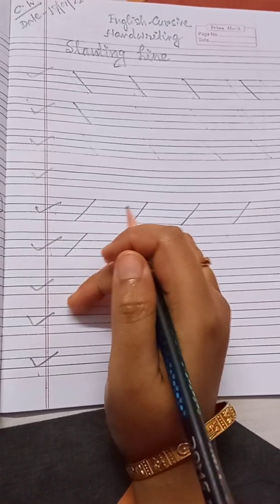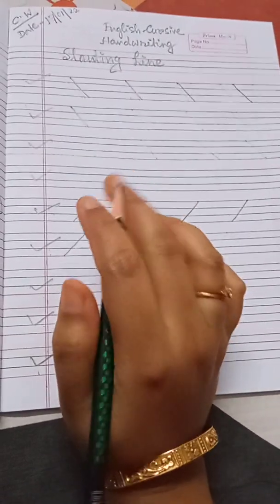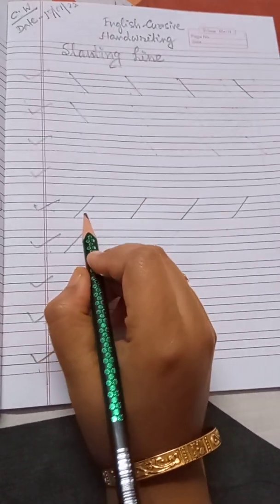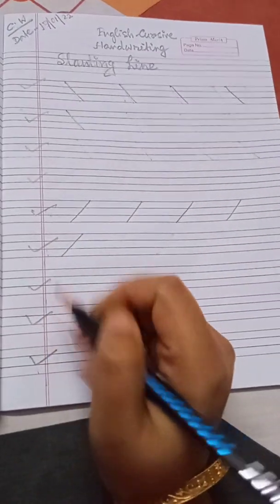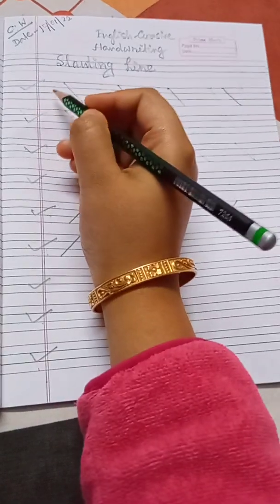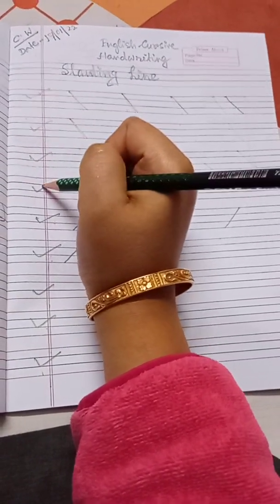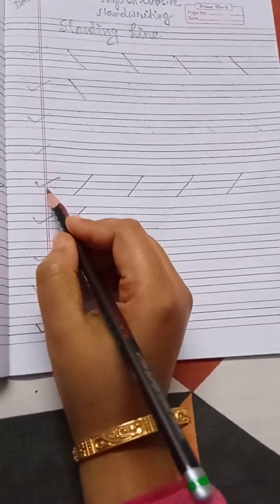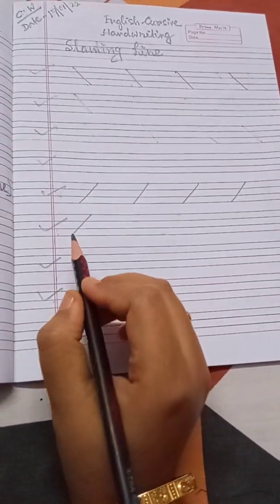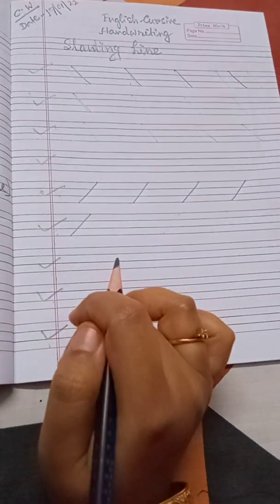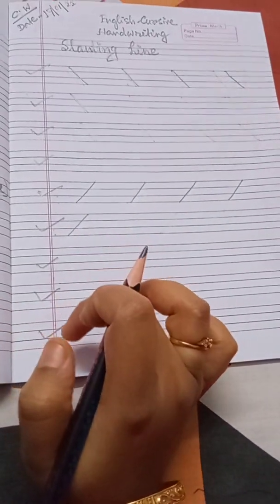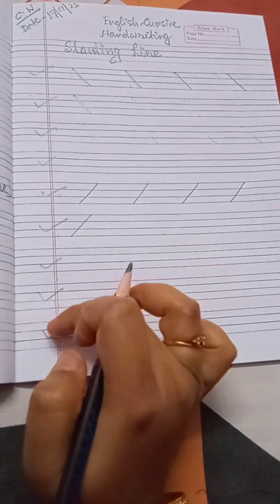In 4 lines, you must follow that you have to draw it for 4 times in the lines. So here you have to draw it for 1, 2, 3, 4 lines, 4 times in 4 lines. If you have only 4 lines, then you have to draw it only in 4 lines. Or if you have 5 lines, then you have to draw it for 4 times in 5 lines.